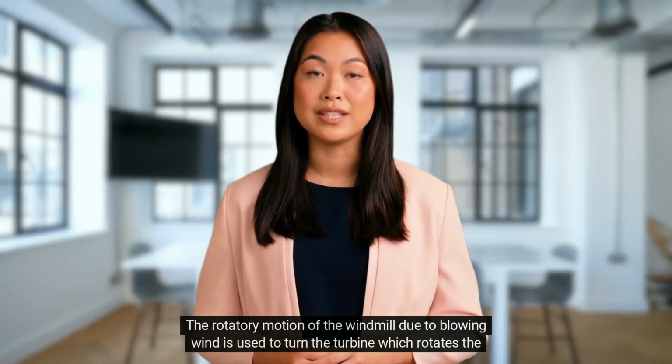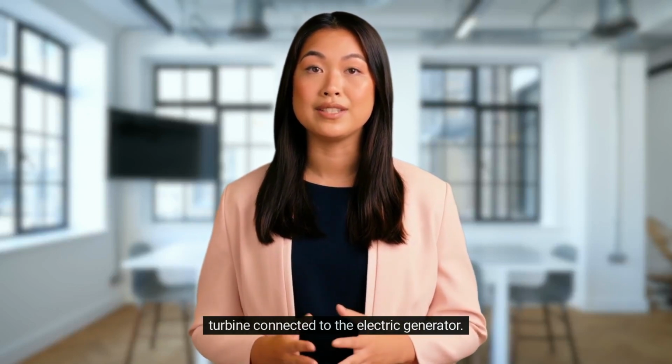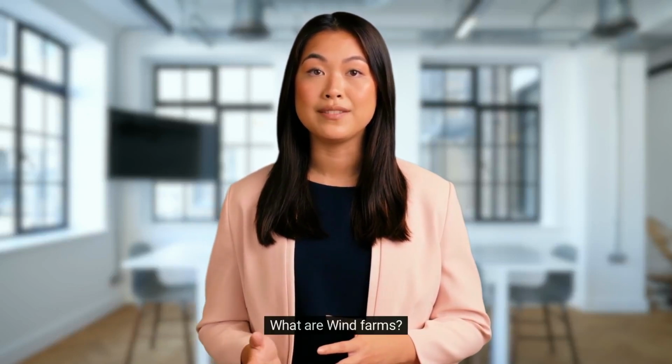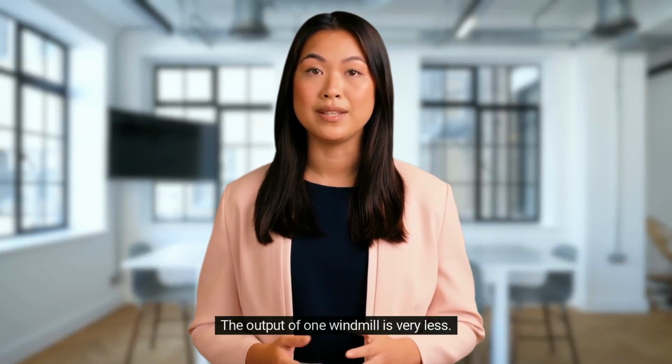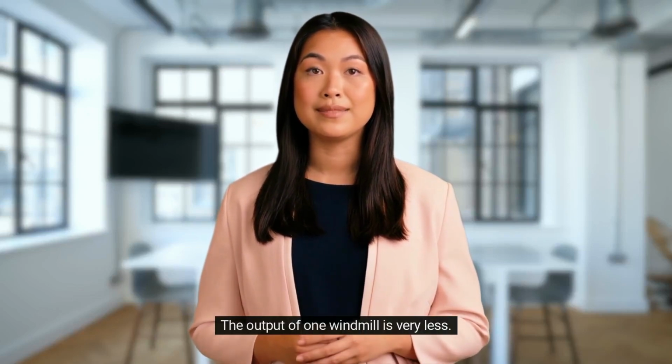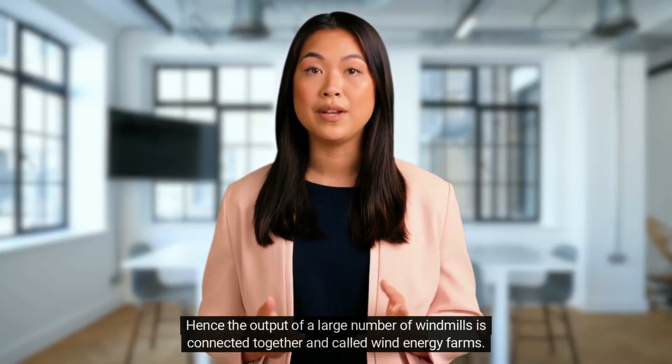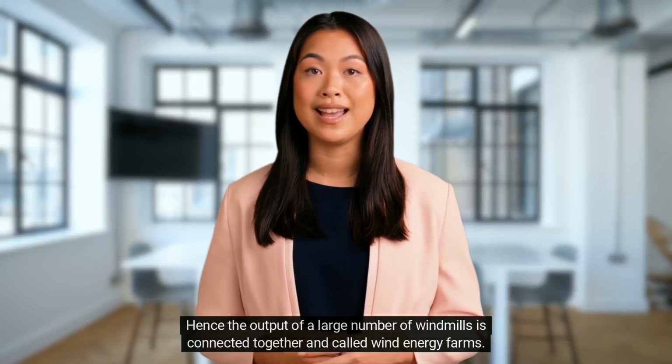The rotatory motion of the windmill, due to blowing wind, is used to turn the turbine, which rotates the turbine connected to the electric generator. What are wind farms? The output of one windmill is very less. Hence, the output of a large number of windmills is connected together and called wind energy farms.